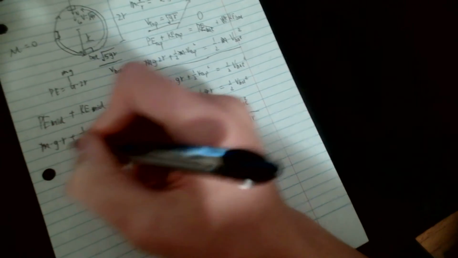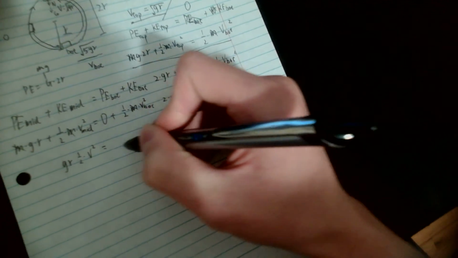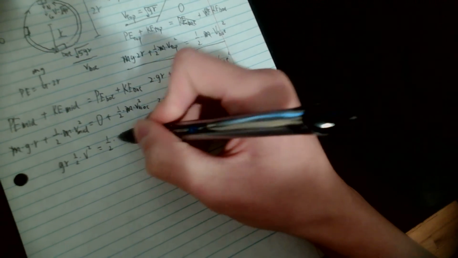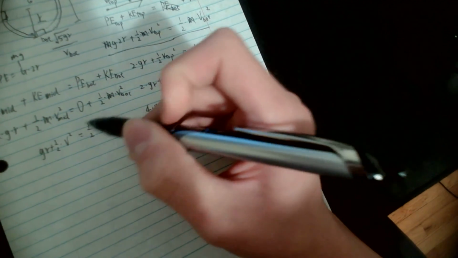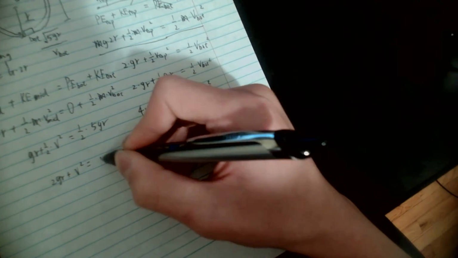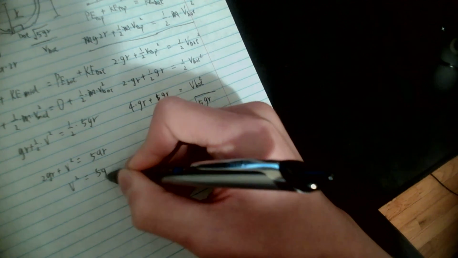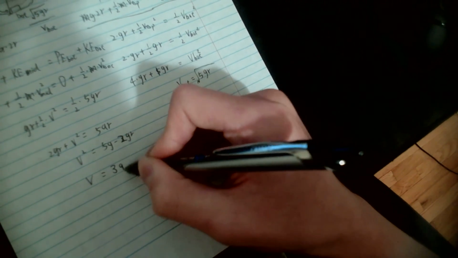And maybe I can skip to gr. And finally, the minimum speed for the object when it's halfway down, in order to go a full loop, will be the square root of 3gr.